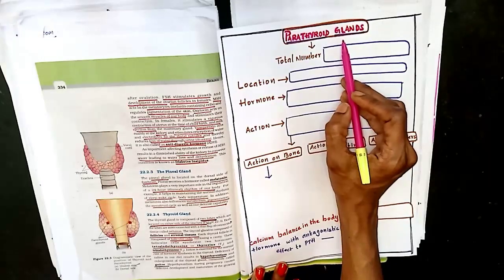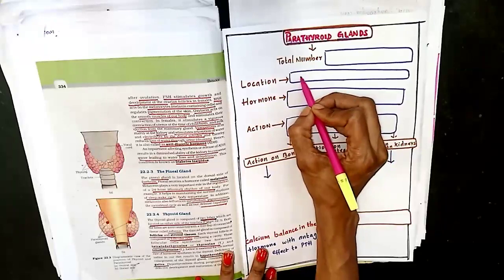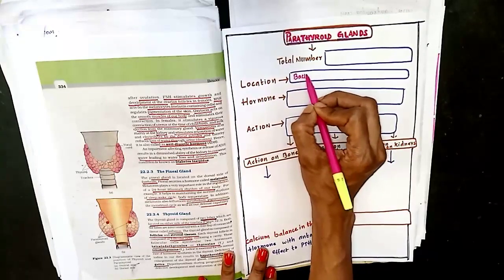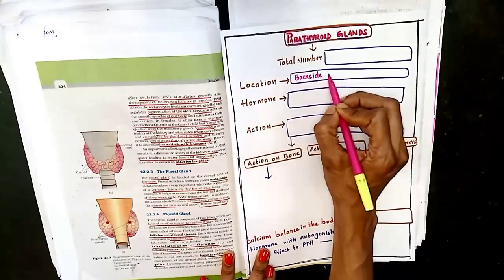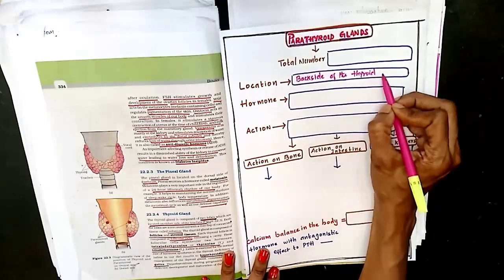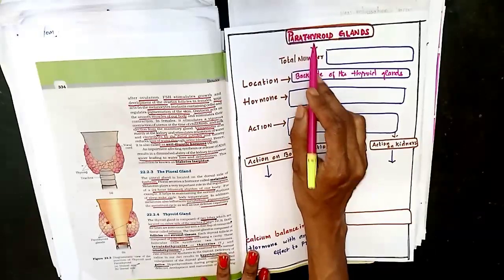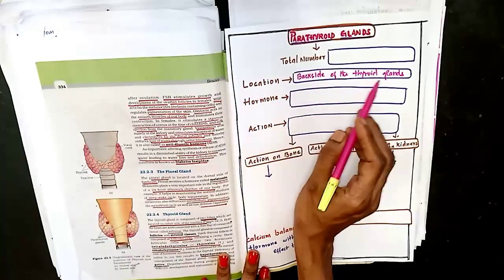Going to quickly revise the parathyroid glands. First we have to see where it is located. Okay, they are located on the back side of the thyroid gland. This is an important MCQ. So the parathyroid glands are located on the back side of the thyroid glands.